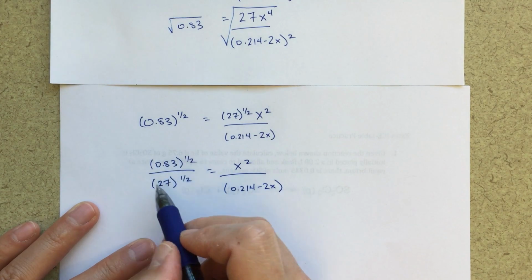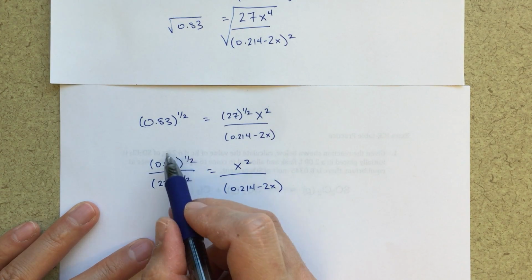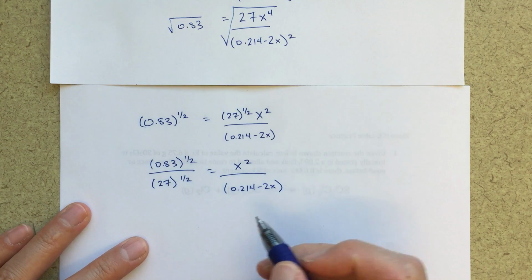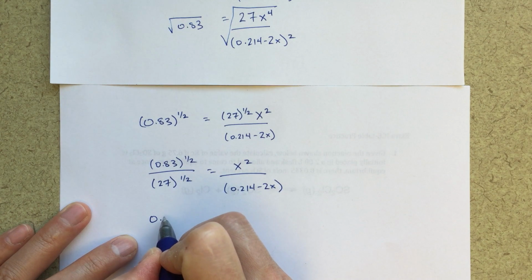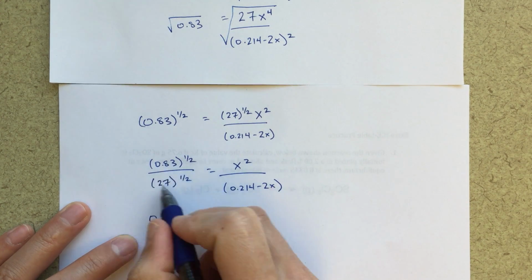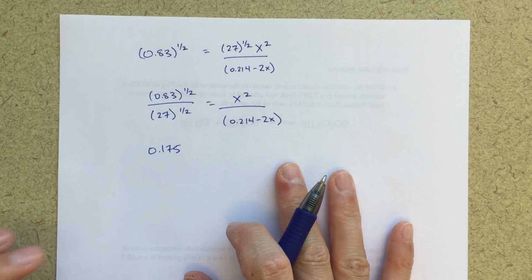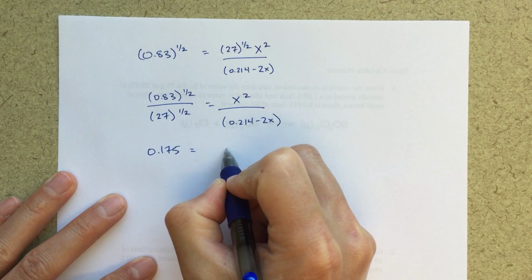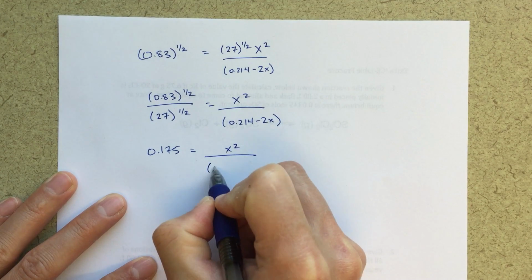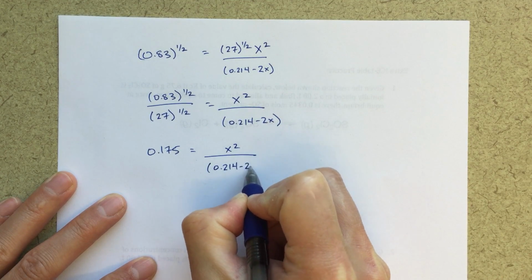Now I'm going to get an actual value for this term right here. So calculate this out, and what you're going to end up with is 0.175. If you plug that into your calculator, that's what you'll end up with, 0.175. We're going to say that that's equal to x squared, again, over 0.214 minus 2x.